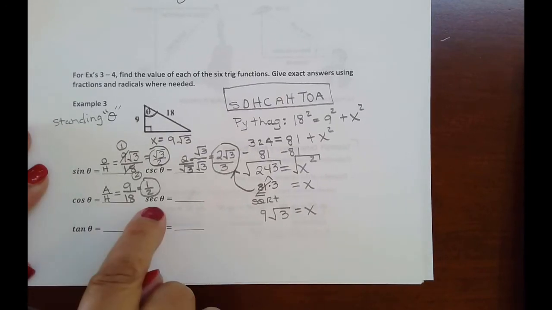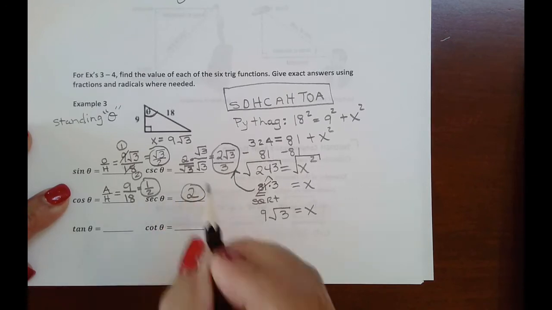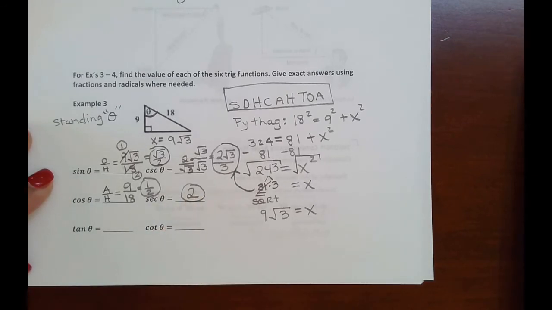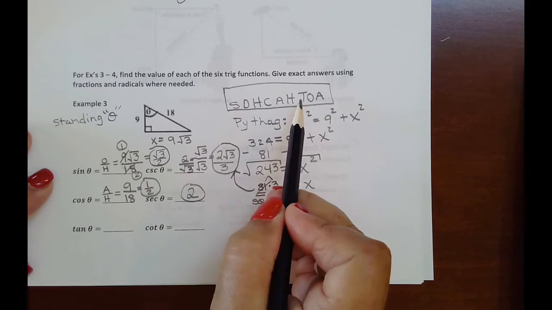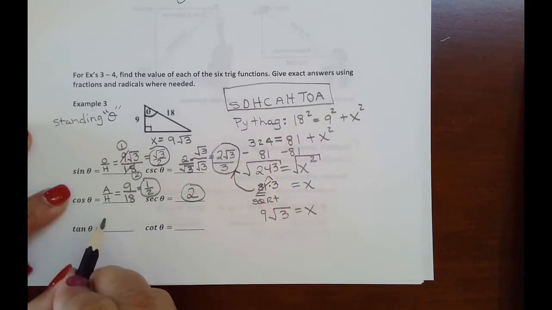And then secant is the reciprocal partner to this. So this will just end up being 2. And then for tan, here's the formula down here, TOA. Tan is opposite over adjacent.